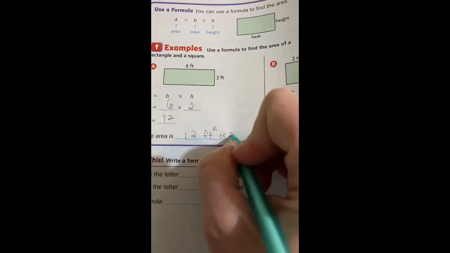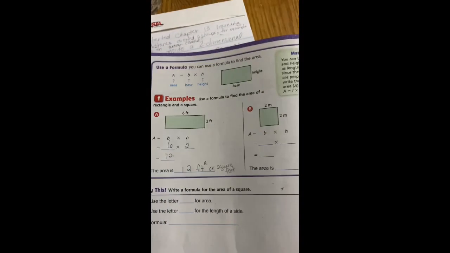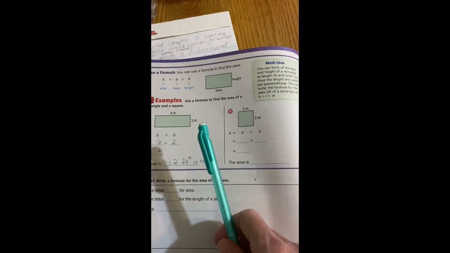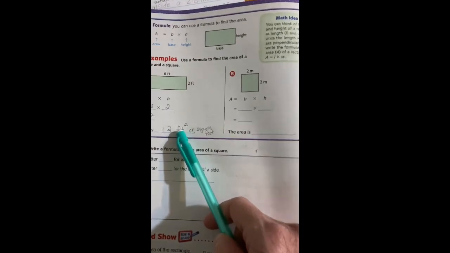So make sure you do that with area because it has to be square feet, or you have to write out the words square feet. This is just giving you a shortcut, which I know we sometimes like shortcuts.